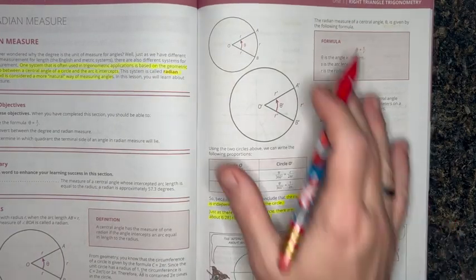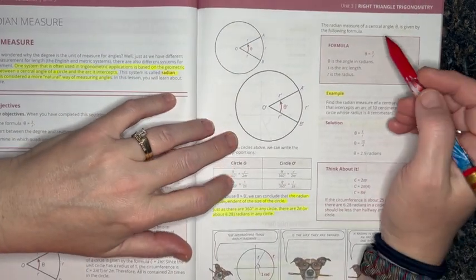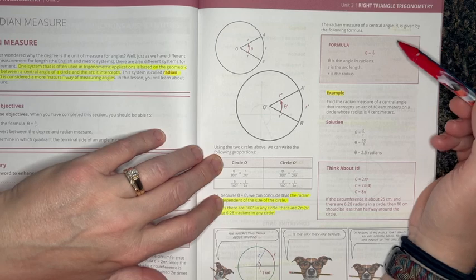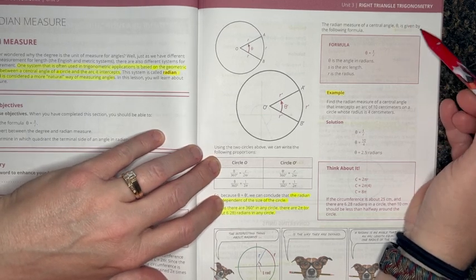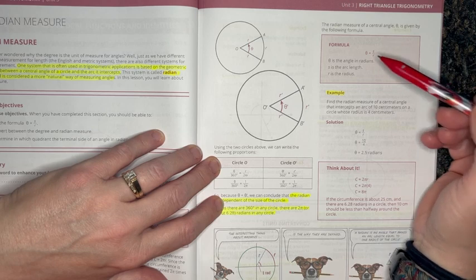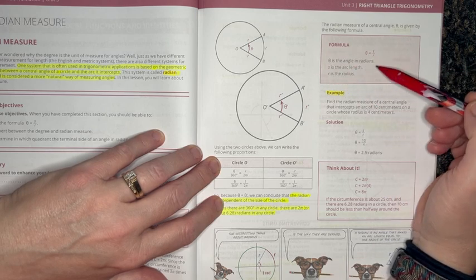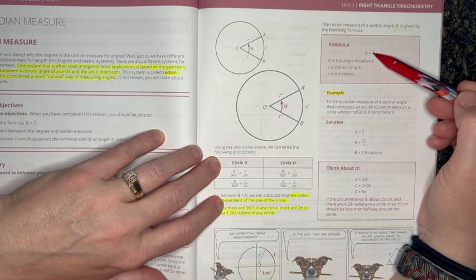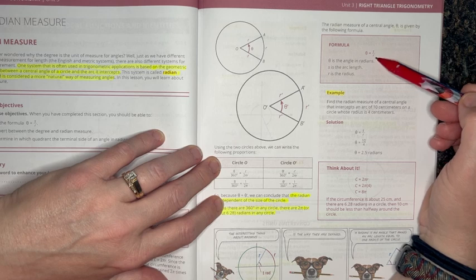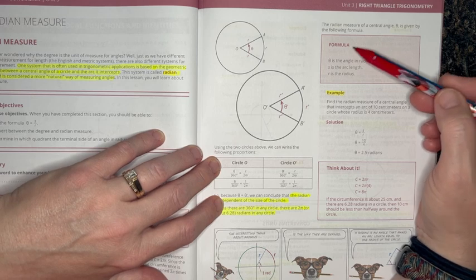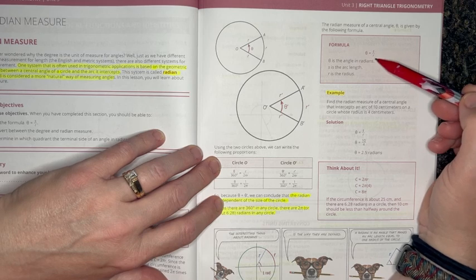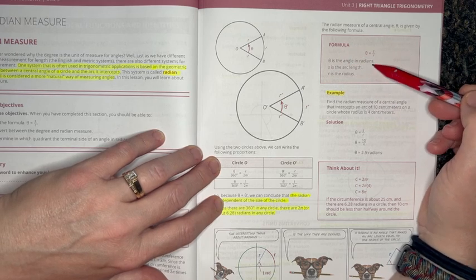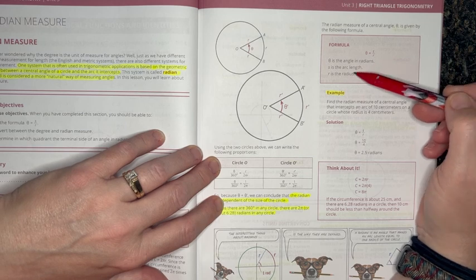Now, as we keep going here at the top of this next column, it says the radian measure of a central angle theta is given by the following formula. Okay, so this formula is important. Theta is equal to the arc length divided by the radius. And of course, this formula can be manipulated to solve for any part of this, right? But this is the formula that we're dealing with, and here's the legend to explain it.